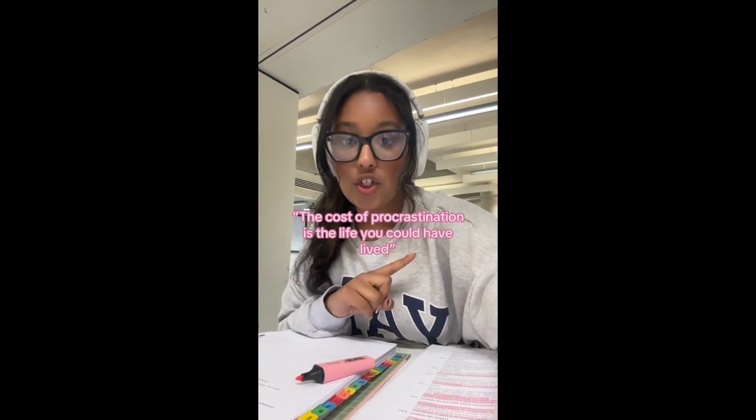The quote is, "The cost of procrastination is the life that you could have lived." Whenever you are faced with the choice of studying and actually doing something to help you achieve your future goals and procrastinating, whether that's going on TikTok, lying in bed, rotting, playing video games, you are sacrificing your life.